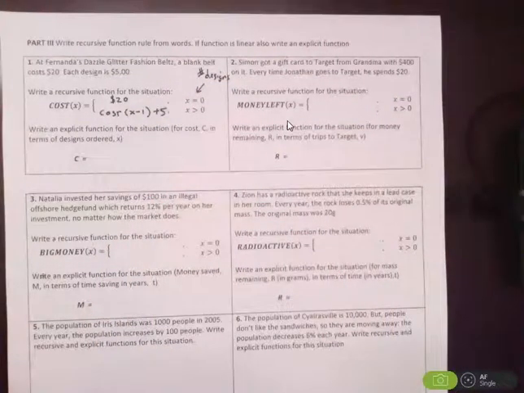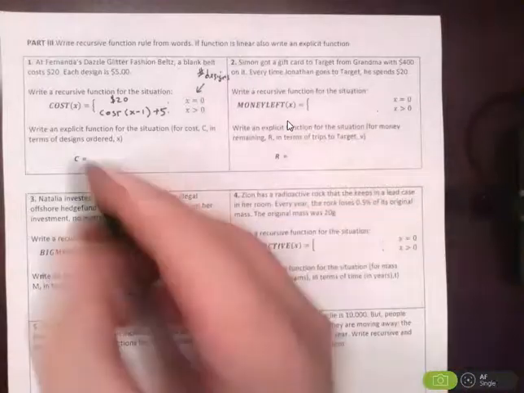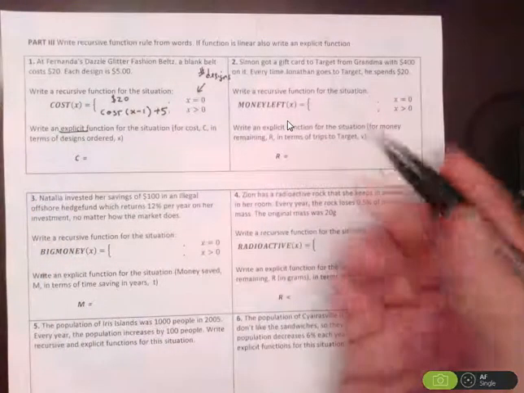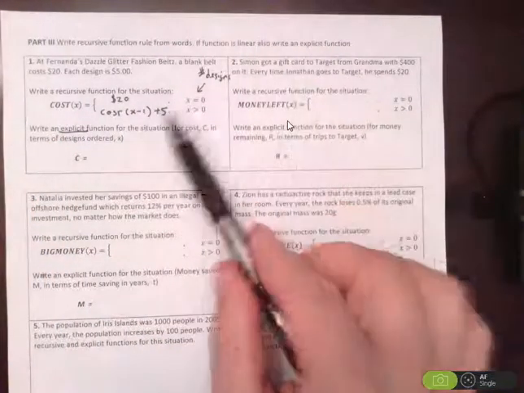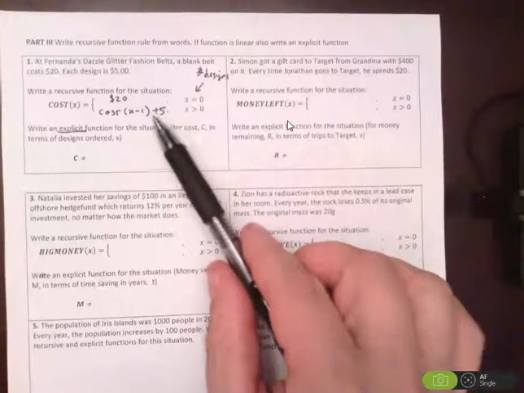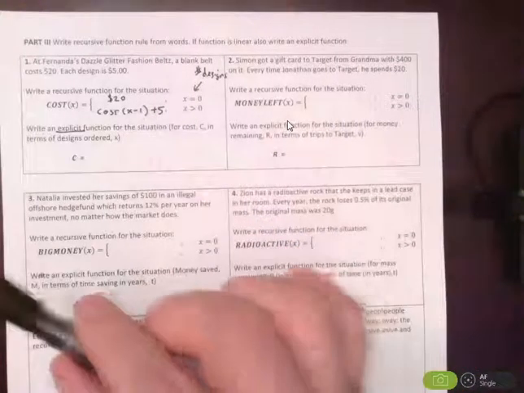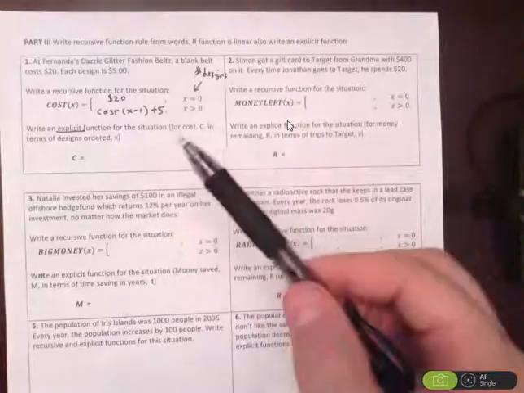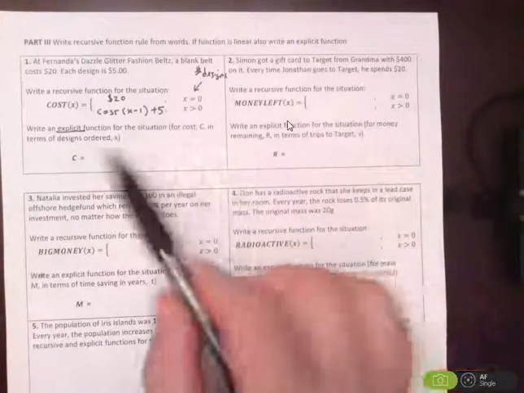Now, if I want to say this in the explicit form, well, this thing is linear because this is just simply a plus or minus 5. It's going up 5 every time. If I made a table, you'd see a constant difference of 5 every time, so it's definitely linear. So how can I write this?